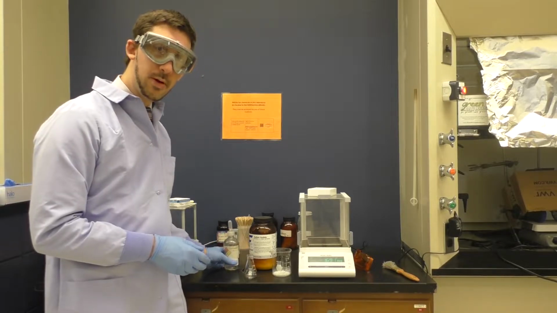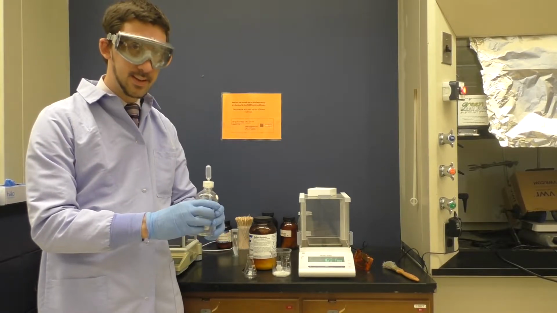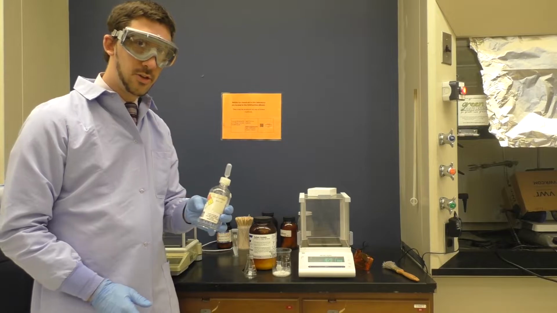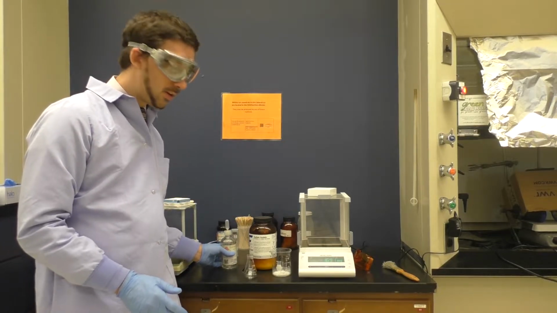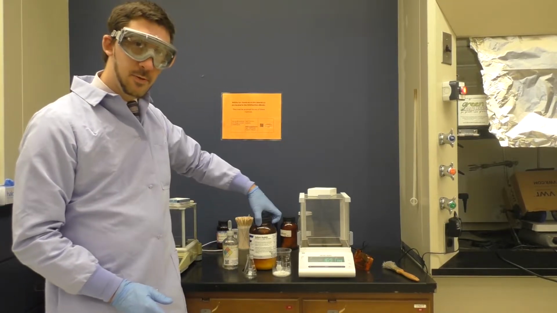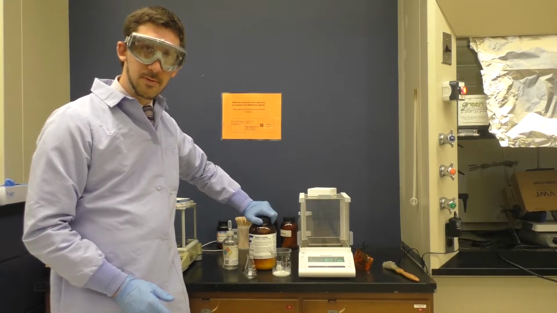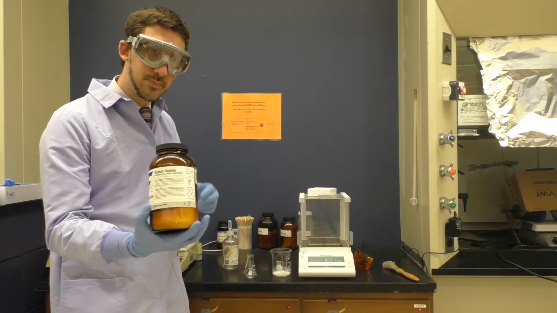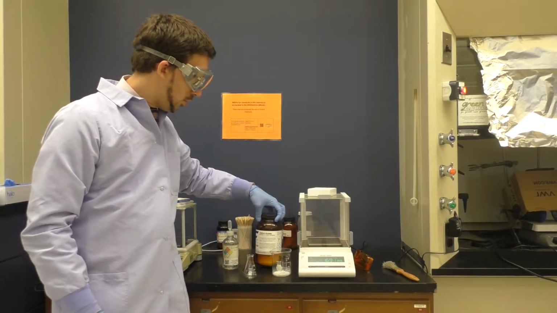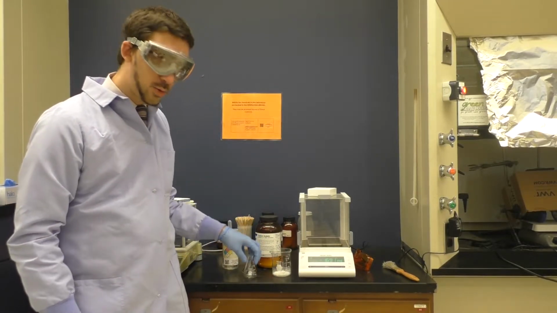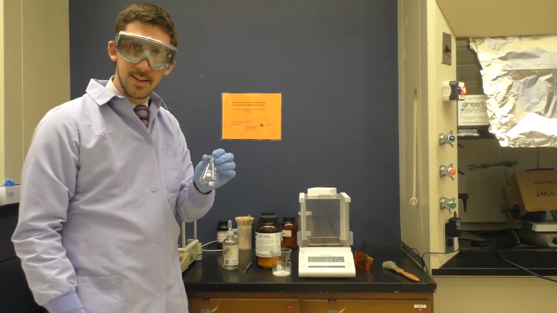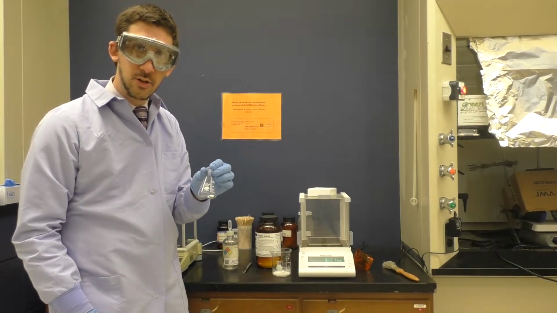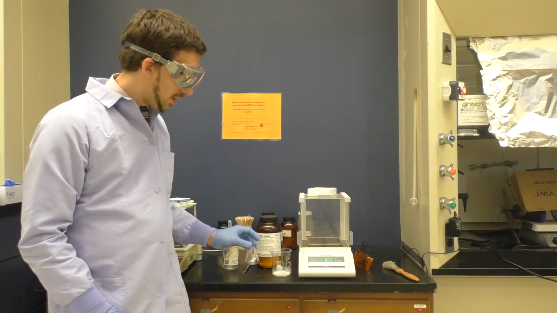Then we'll add 4.5 milliliters of acetic anhydride. To that suspension, we're going to add 400 milligrams, or 0.4 grams, of anhydrous sodium acetate. Then we will take that not-soluble, suspended mixture over to the hot plate and heat it.